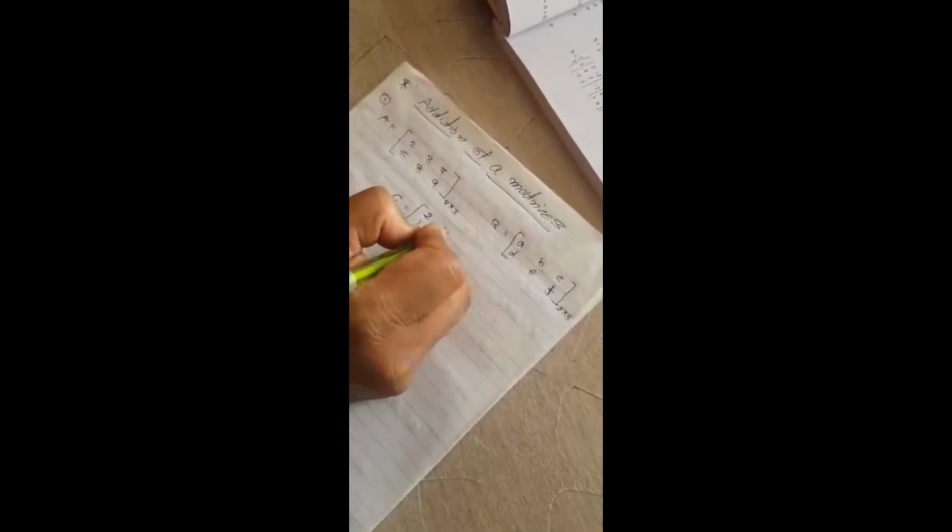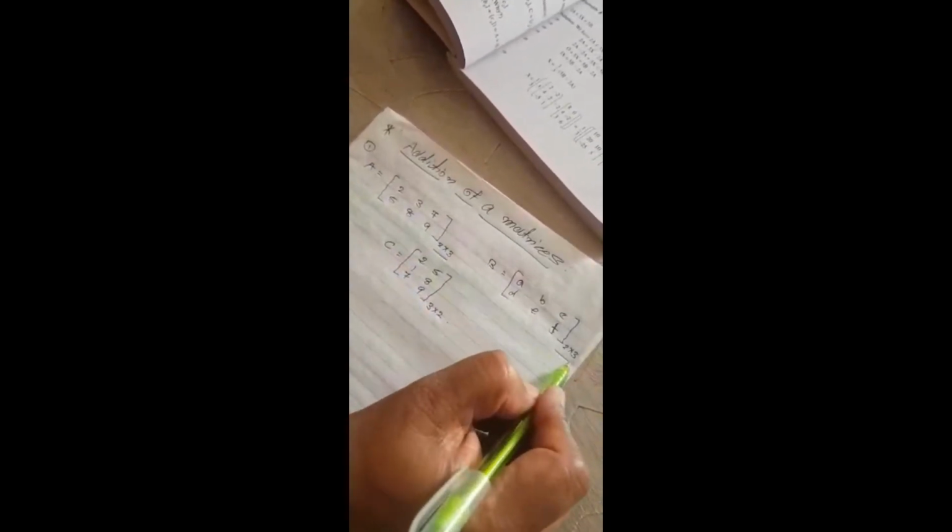And another matrix C is given. That will be like this: 2, 1, 7, 5, 8, 9. This is a matrix of 3 by 2. See, A and B have the same order 2 by 3, while C has the order 3 by 2. Now what is the definition of the addition of matrices A and B?